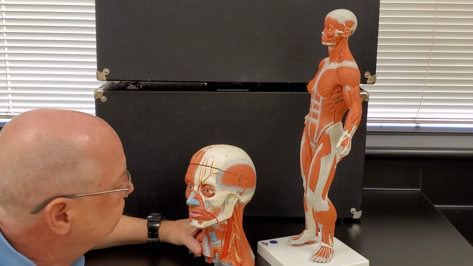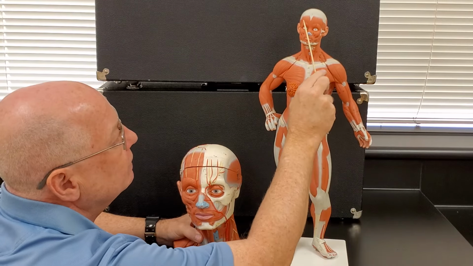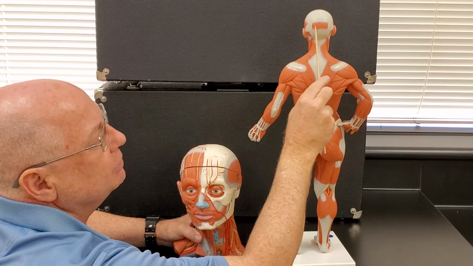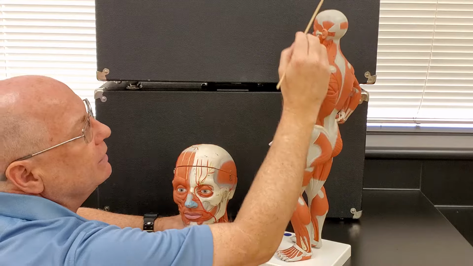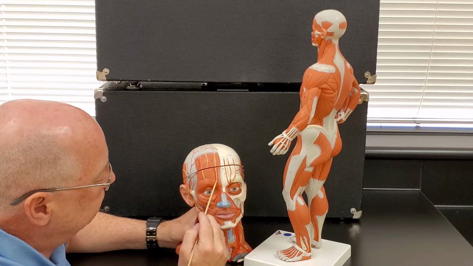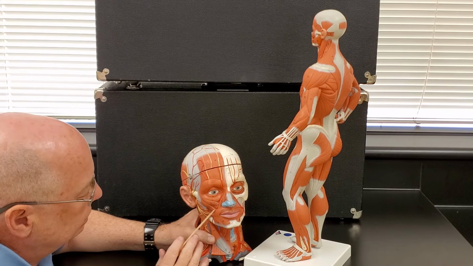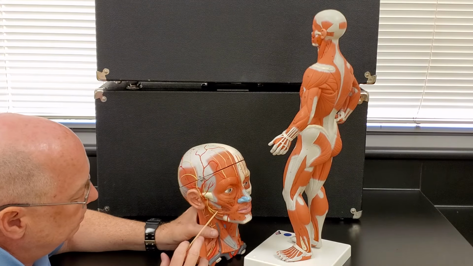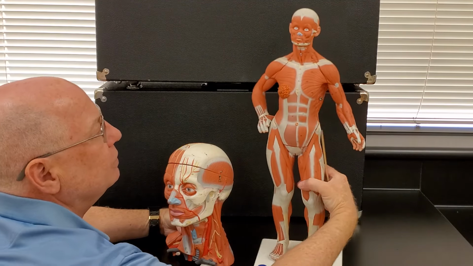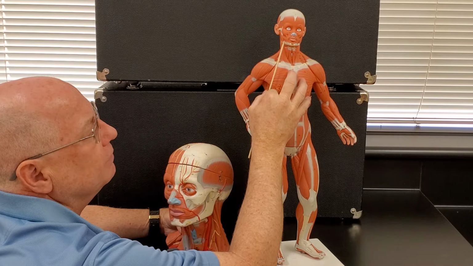So for a quick review, we have the frontalis muscle. We have the frontalis muscle here. On this mannequin, if I flip him around, I can also see the occipitalis muscle. And then the tendon that connects the two is called the epicranial aponeurosis. I have the orbicularis oculi and the orbicularis oris. I have the zygomaticus major. I have the masseter muscle and the buccinator muscle. They're a little harder to see on this mannequin, but there would be a masseter and a buccinator running here.